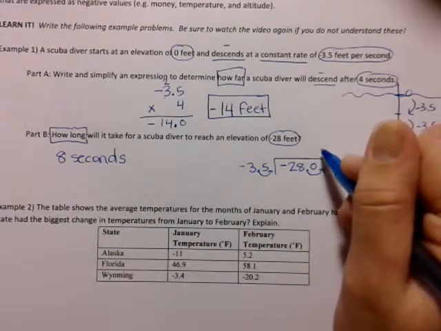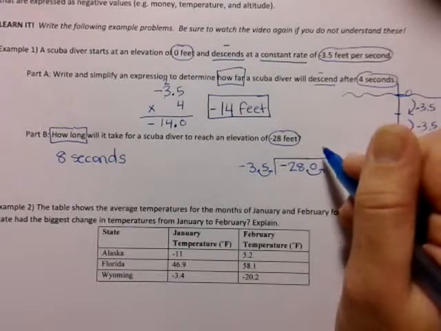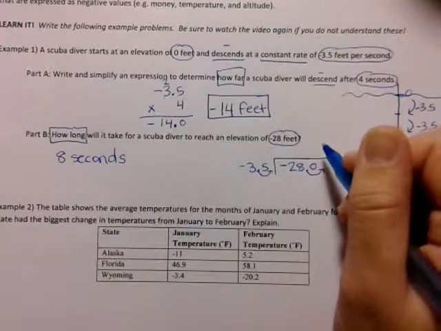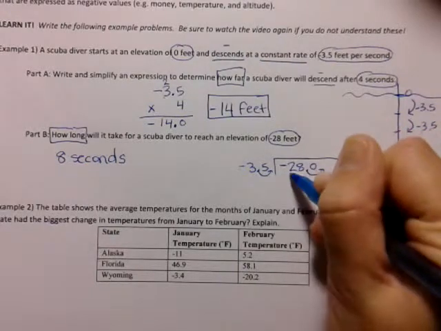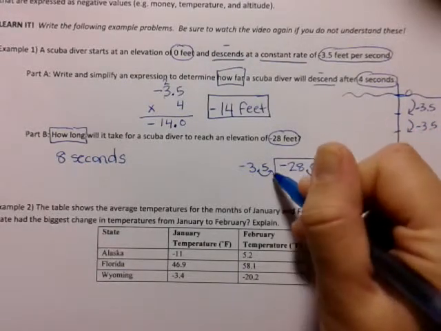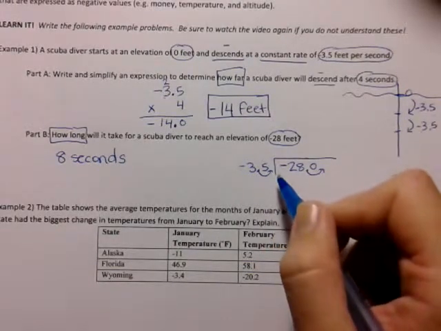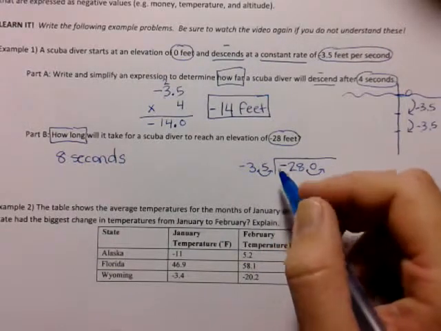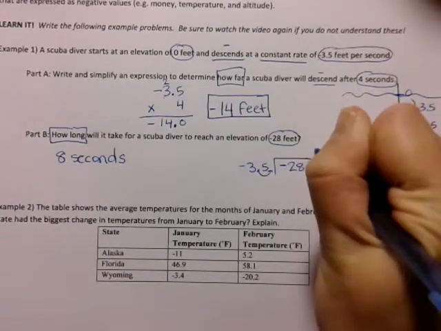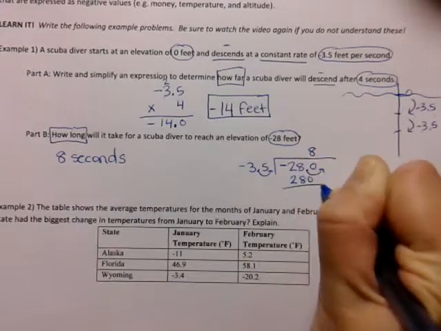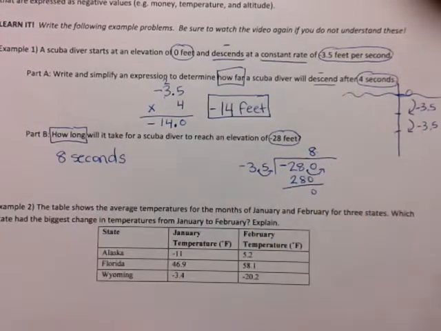Well, if we work it out, we can do a little experimenting over on the side, and we'll find out that 35 goes into 280 8 times. 8 times 35 is 280. So we've confirmed it will take 8 seconds.